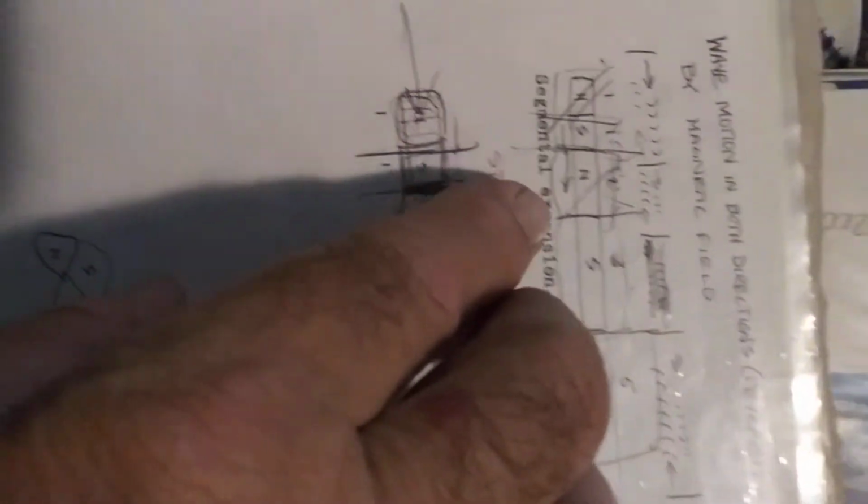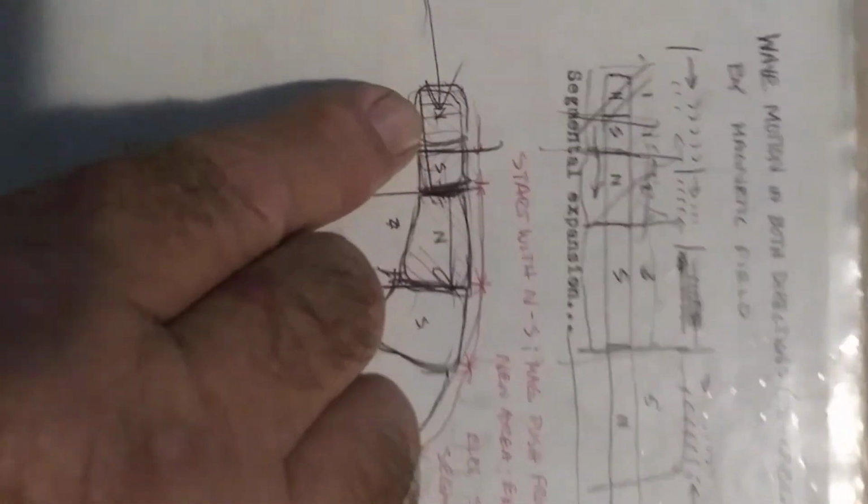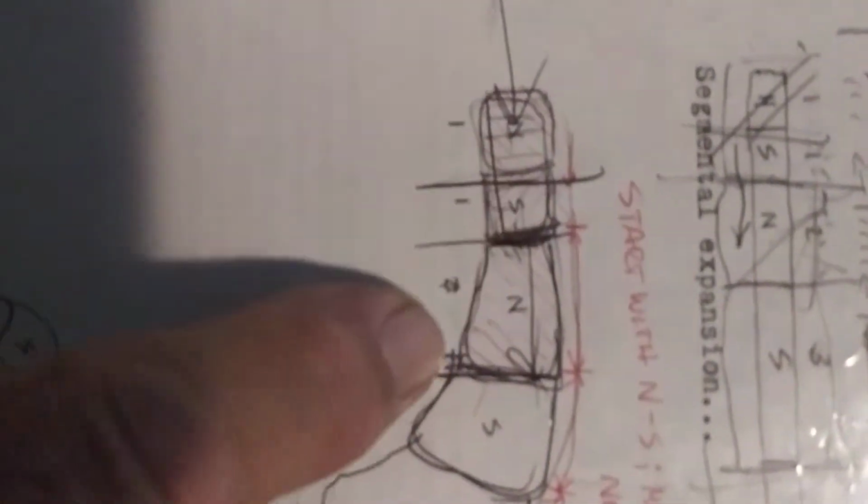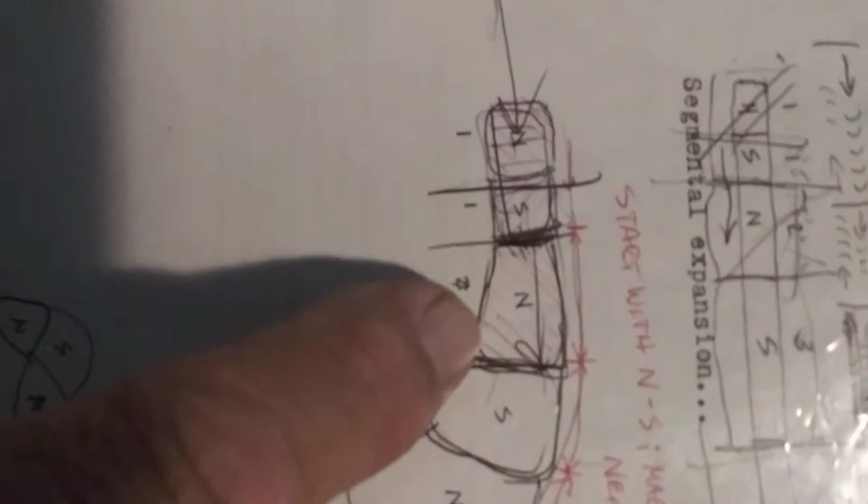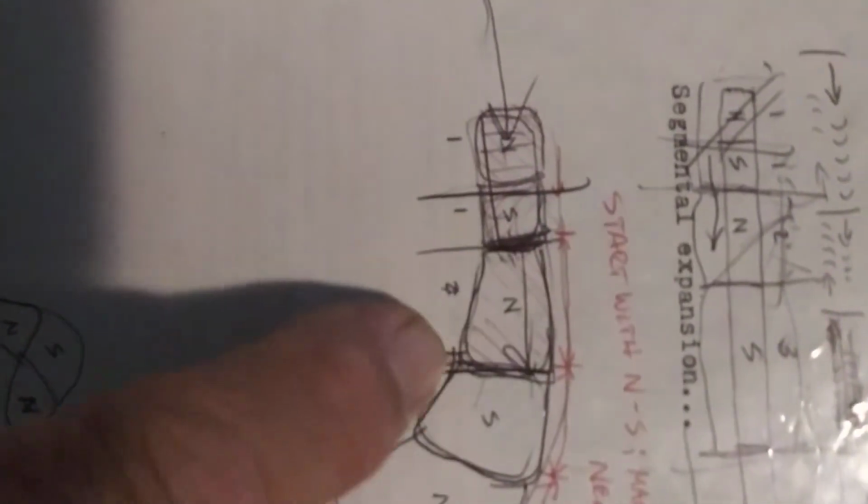Now, here's a Fibonacci series and how it affects life. You take the first two numbers, 1 and 1, replace them with north and south. Next segment, magnetic equilibrium between the first two and the second one.